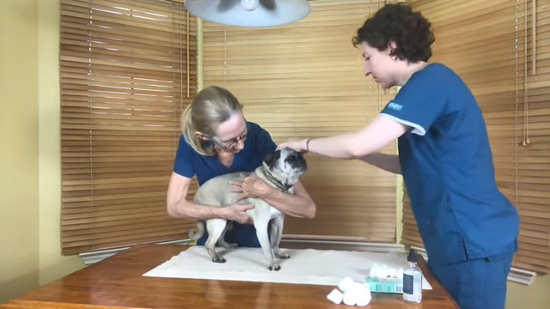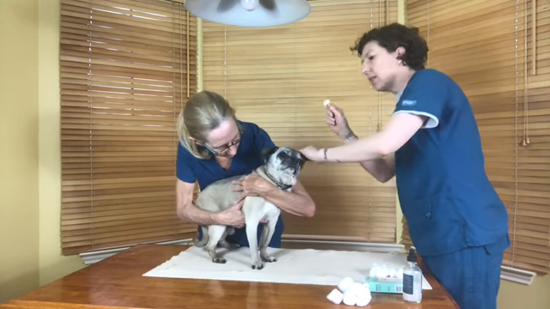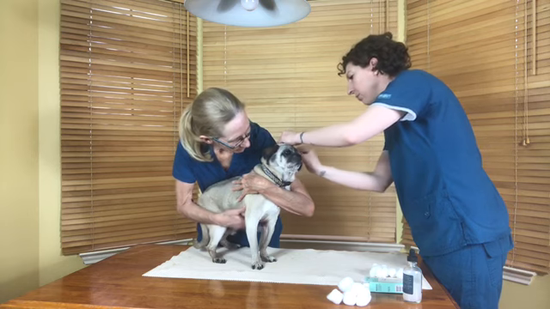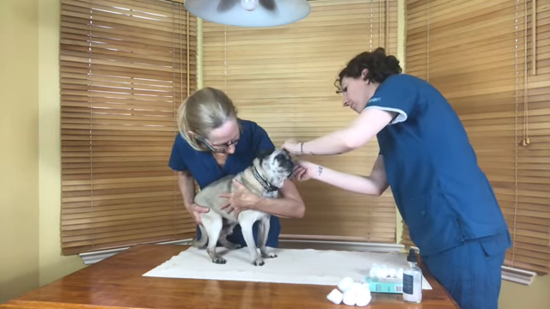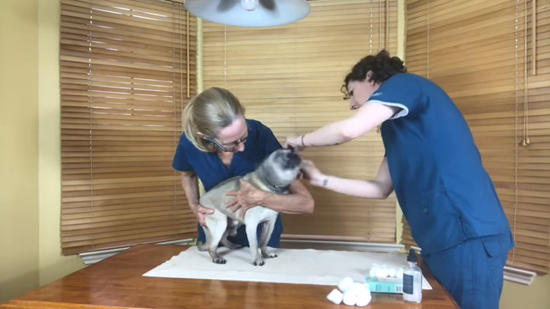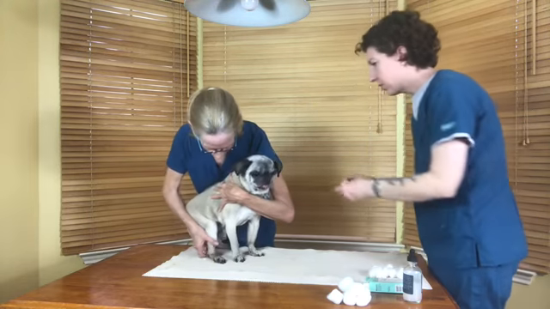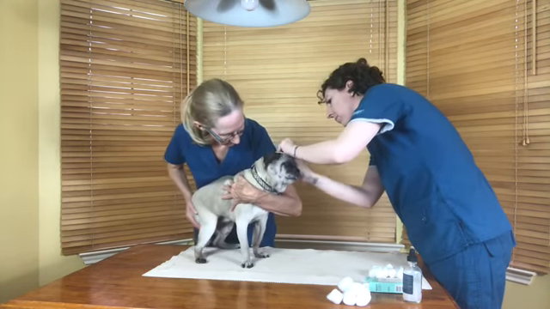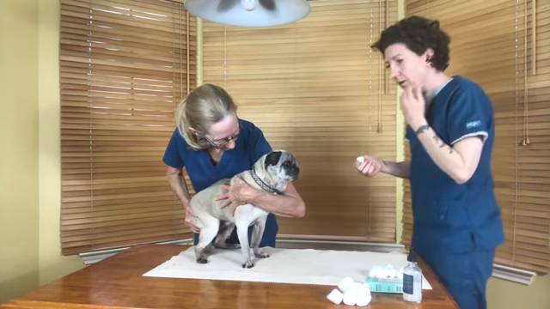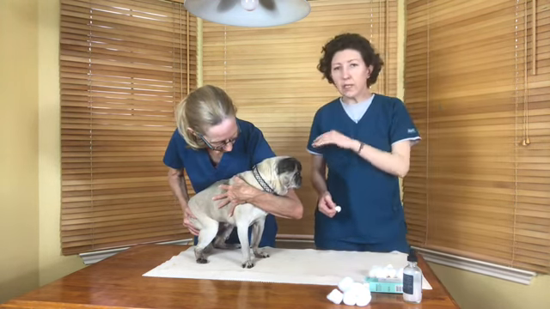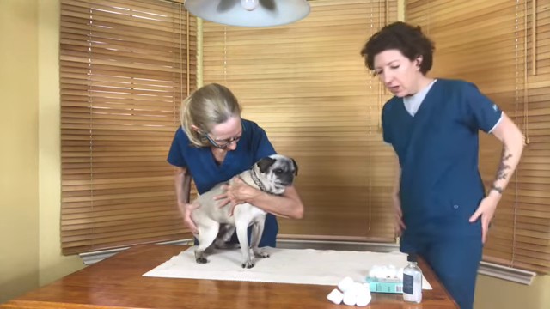Okay, alright, so now I'm going to take my clean cotton ball. I'm going to wipe down in the ear. You can see getting a little bit of debris. Fortunately, his ears were not very dirty. There we go. Okay, just going to wipe a little bit more. If the ears were very dirty, I very well may use the cleaner again and massage and wipe out. However, his are really pretty clean.